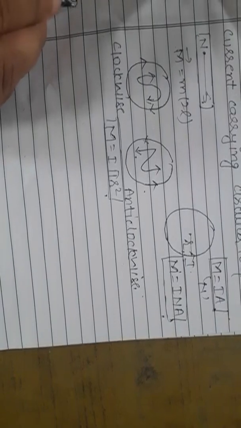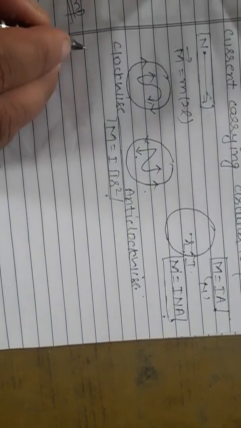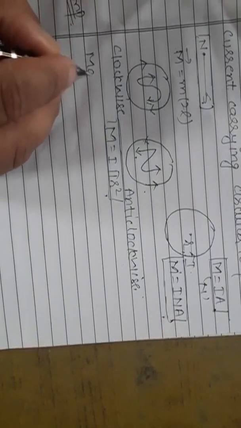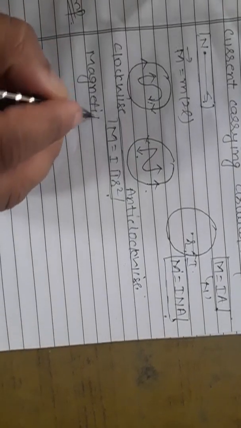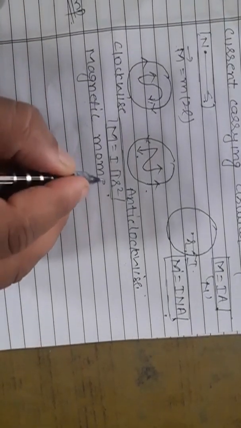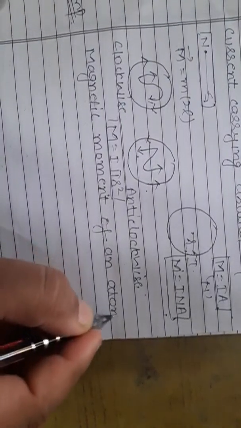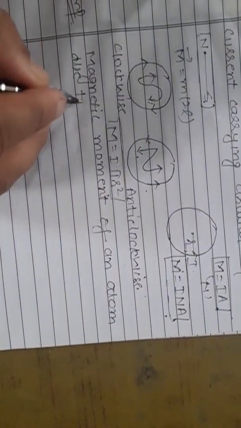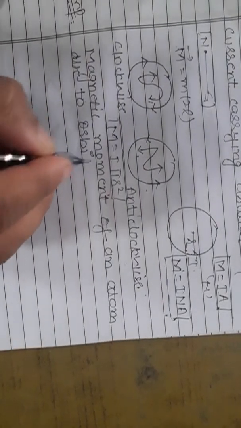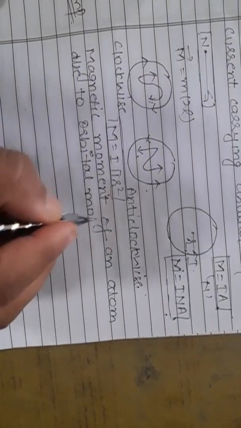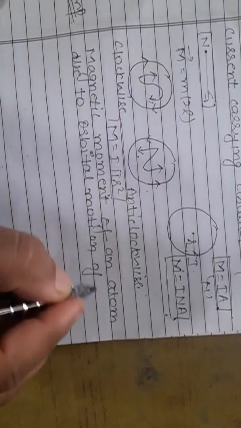The most important question in class 12 physics is: find the magnetic moment of an atom due to orbital motion of an electron.